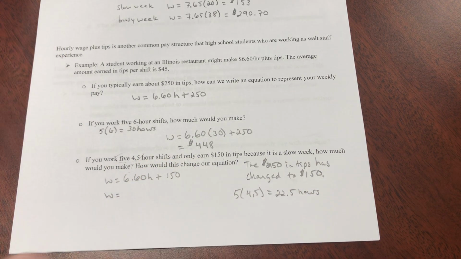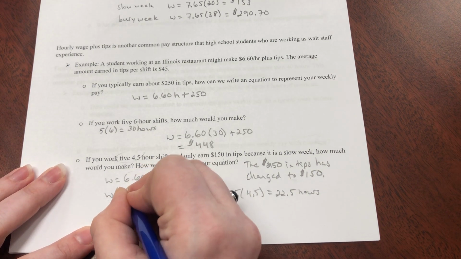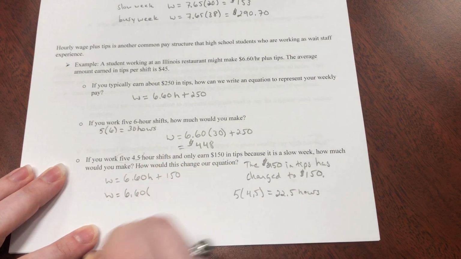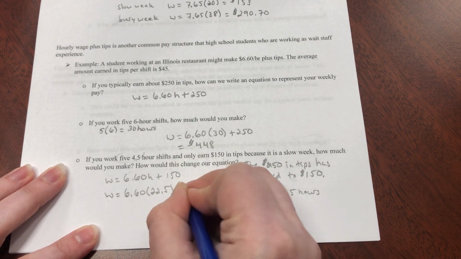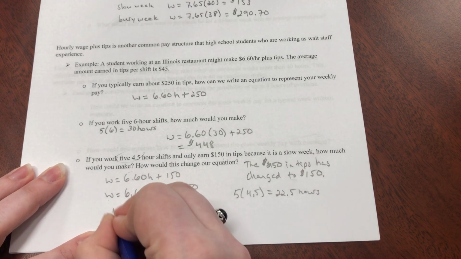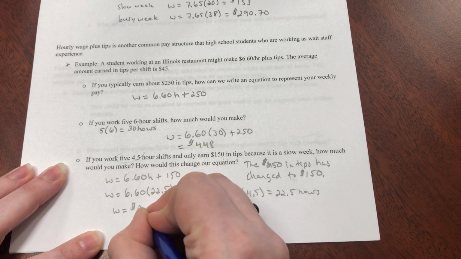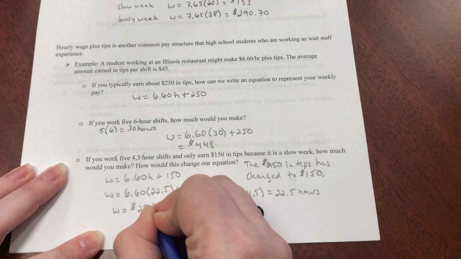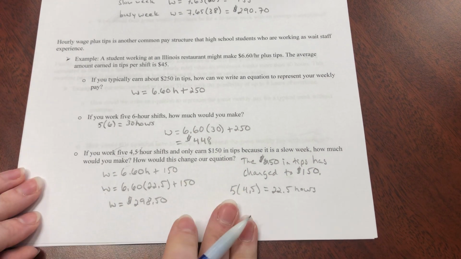So back to my equation: my weekly wage is equal to $6.60 times 22.5, plus the 150 for the tips. When you calculate that all together, that ends up being about $298.50. So that's how you do a calculation with tips.